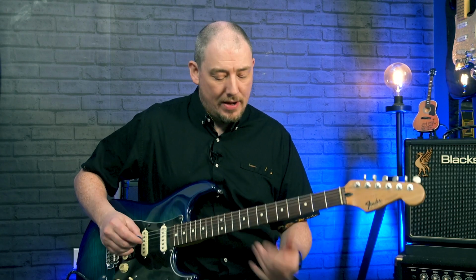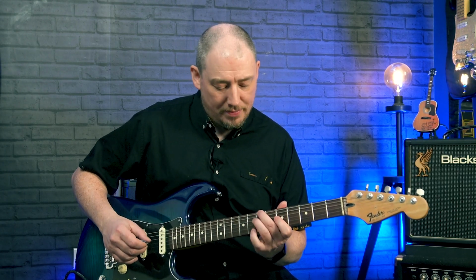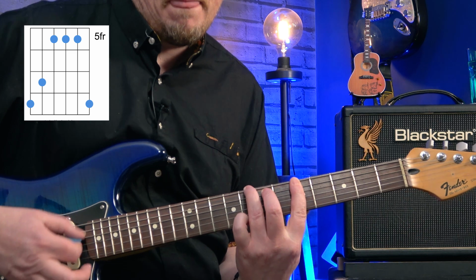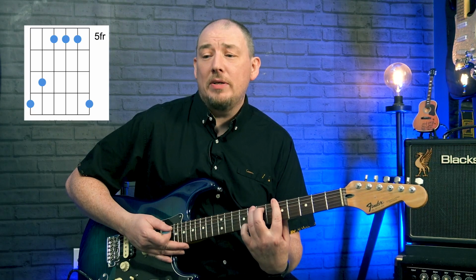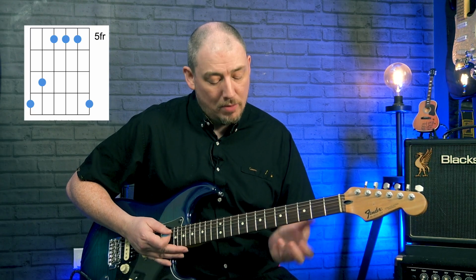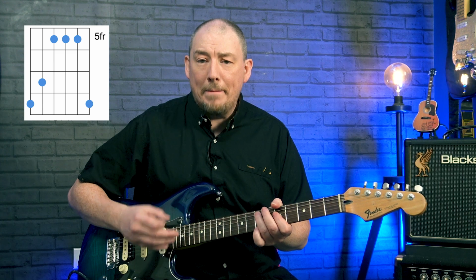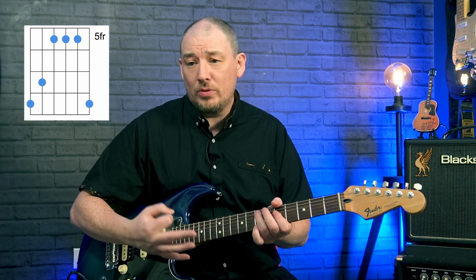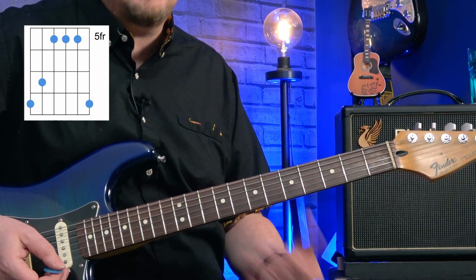Okay, next shape then, where we have our G shape. Remember this one? Which I said nobody is ever going to ask us to play, but it's really good because it shows us, again, notes that we can use to solo with. Again, 2 notes per string.